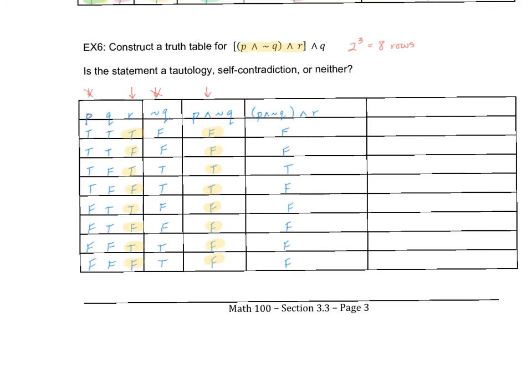Now I can finish this up. I know what the bracket is, the P and not Q and R. And now I need an and Q. Sometimes when you're working with truth tables and they get really large, it may be helpful to just write down really small what the values are. I think I'm going to change the color. I'm going to look at our last column and Q.